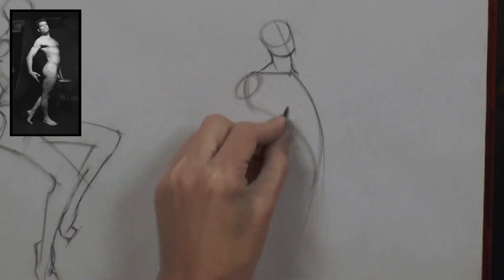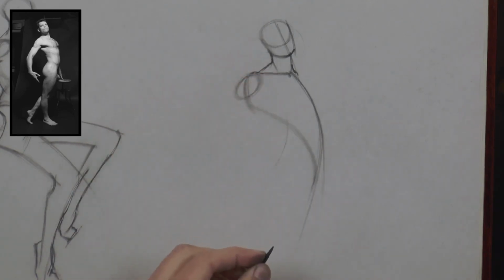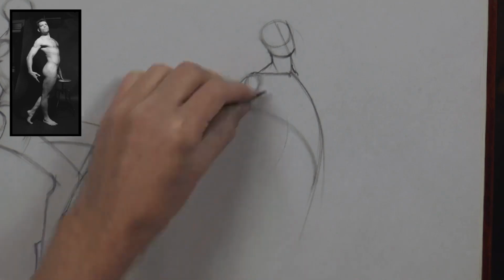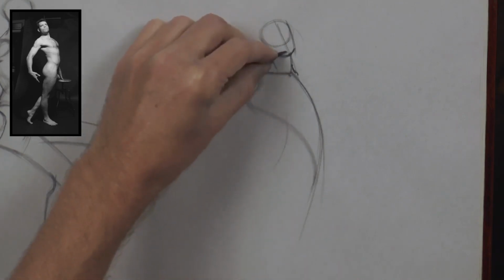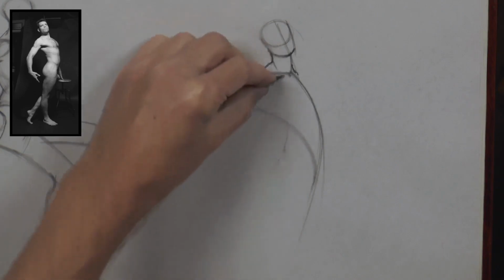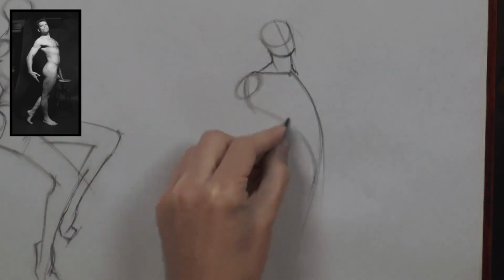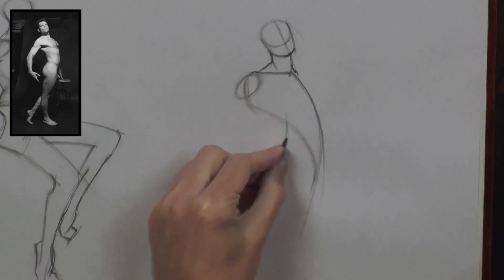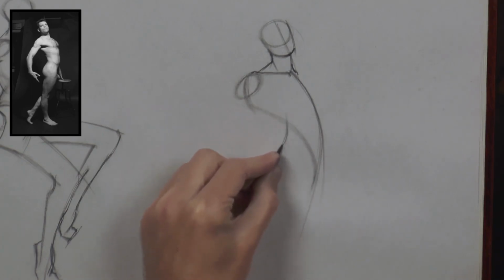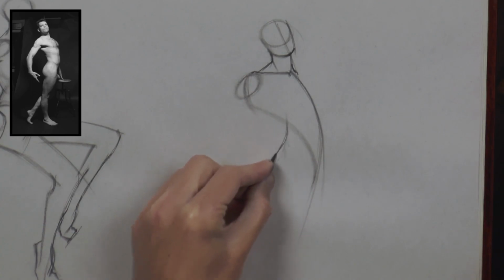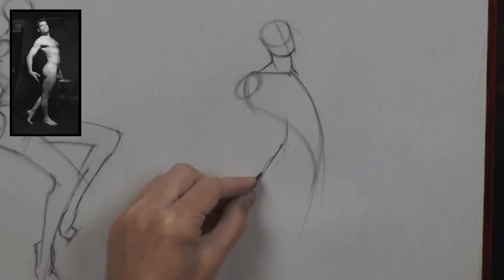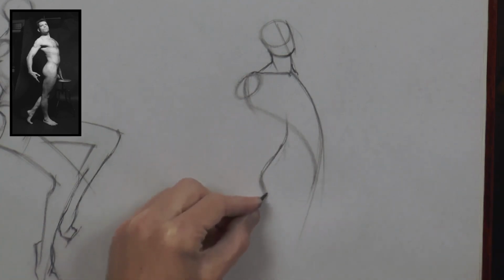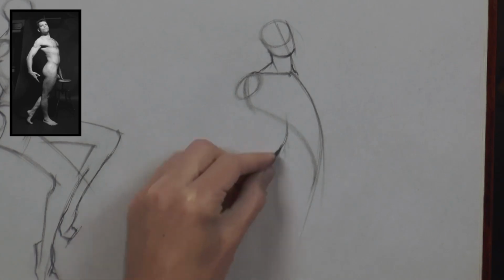The neck out to the hip. And again, using plumb lines, I know his hip is going to be almost underneath his chin. It's going to have to line up about here. So I know this is going to come back out this direction. Glutes are going to sit here. About like that.